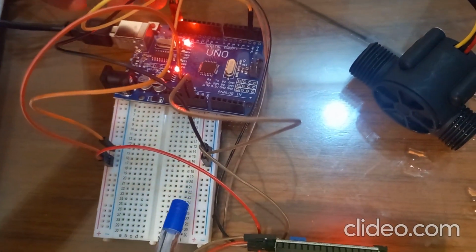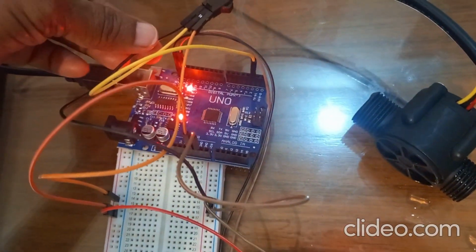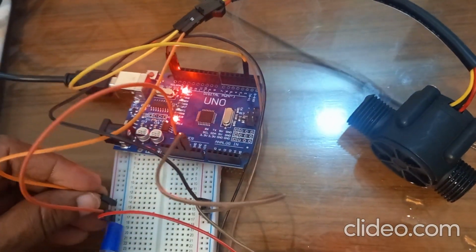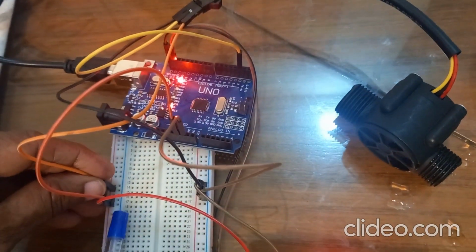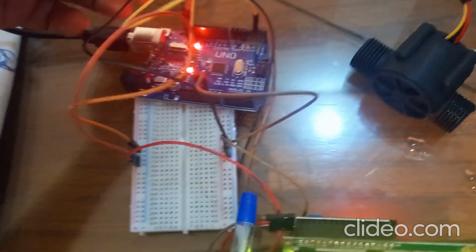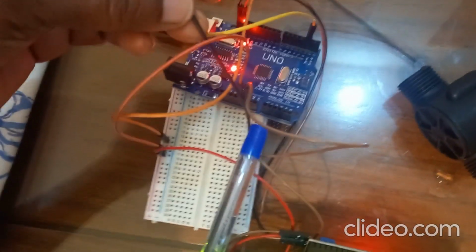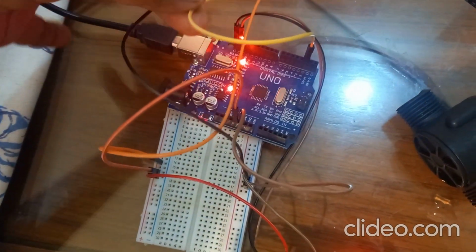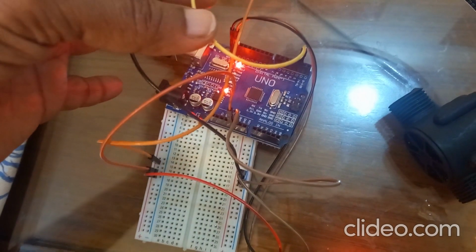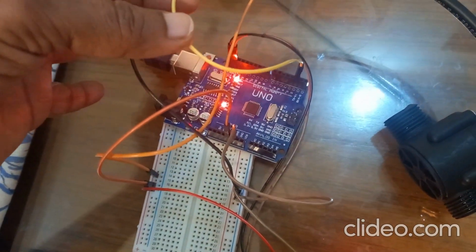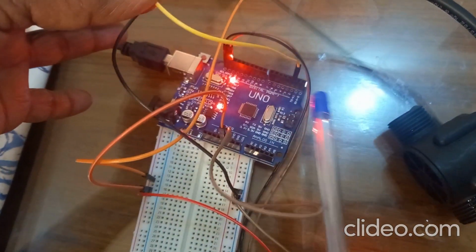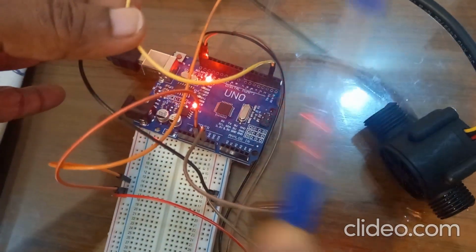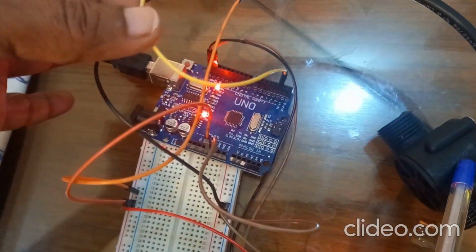And from this water flow sensor, the VCC pin is connected to VCC on the breadboard, and this black one is the ground pin. The ground is connected to the ground on the breadboard, and the yellow wire is the signal pin. And in the program I have used pin number 2 of Arduino UNO board, so it is connected to pin number 2 of Arduino UNO. So this is the connection diagram for the water flow sensor.